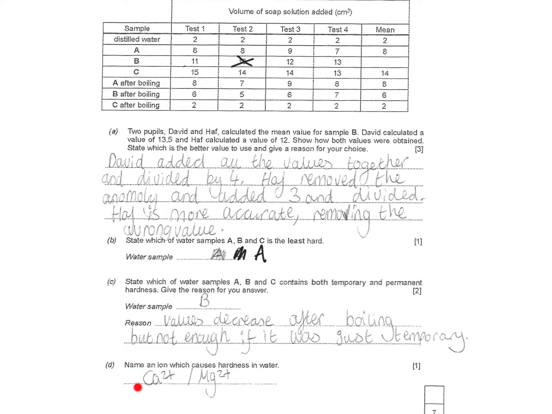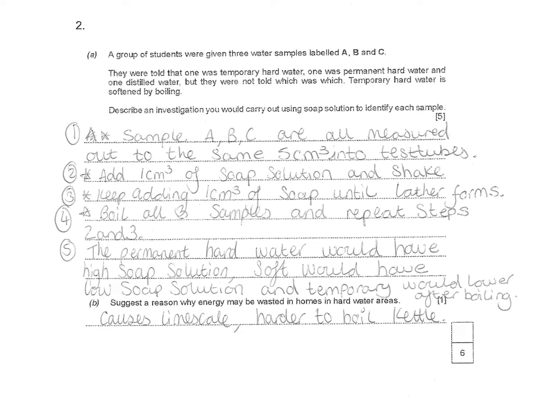Name the ions that cause hard water: calcium ions or magnesium ions. So this is a 6-mark question. I've put it out as a method to be able to collect optimum marks. It is asking about 3 different samples of water. One is temporary hard water, so straight away you should be thinking or writing that you can remove that by boiling. Permanent hard water is a lot harder to remove. And distilled water is actually a very soft water. They were not told which one, but they were told that temporary hard water is softened by boiling.